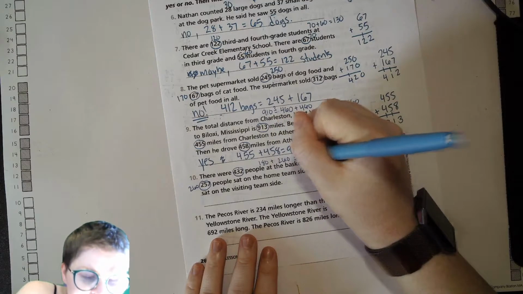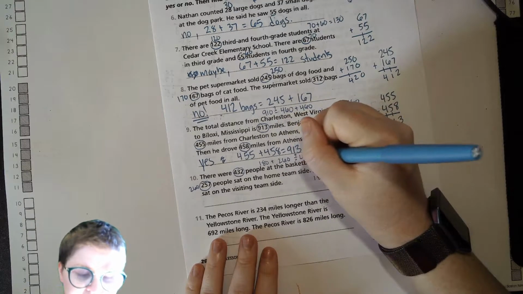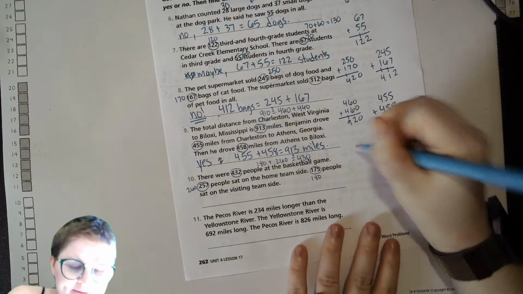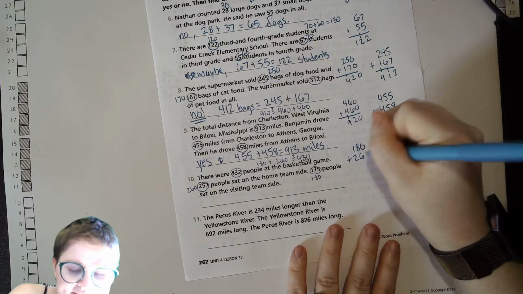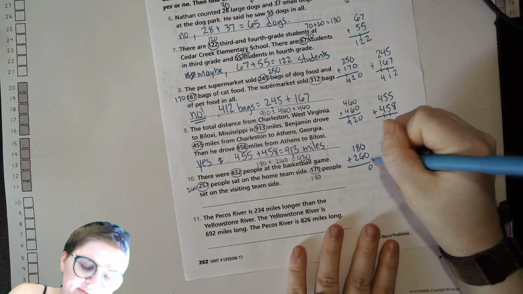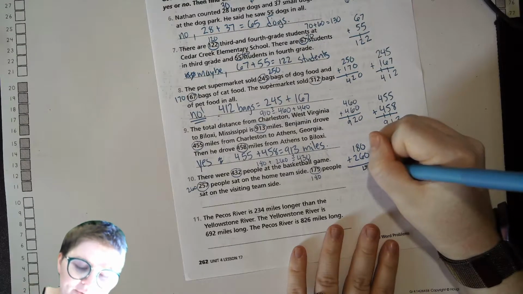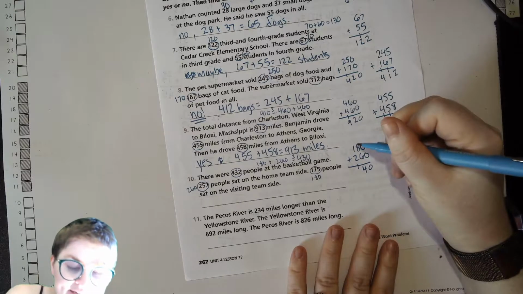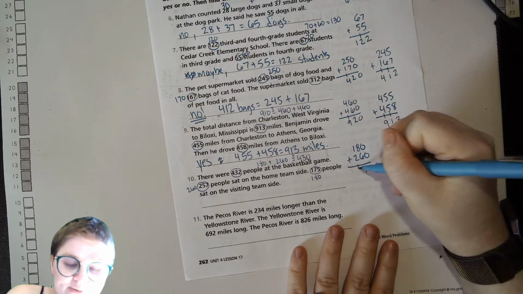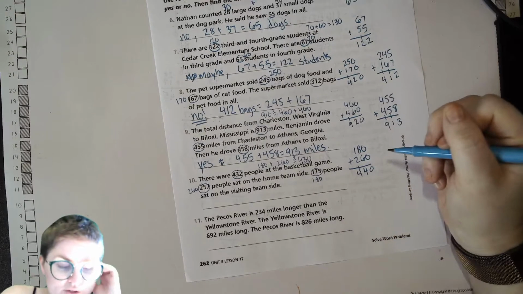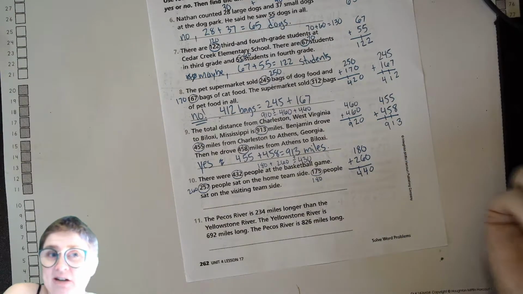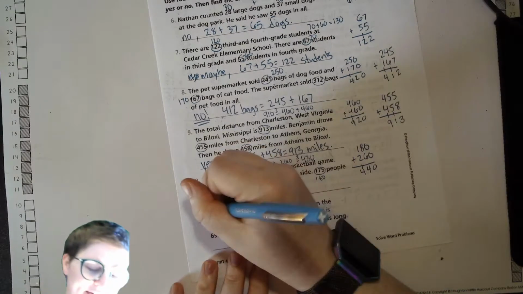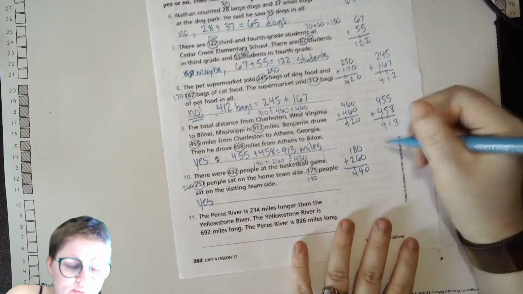Does that equal like 430? Well, let's find out. So 180 plus 260, 0 plus 0, 0. 6 plus 8, 14. And 1 plus 2 is 3, plus 1 more is 4. So 440 compared to 432. I think that's pretty reasonable, right? It's really close. So yes, and then we'll do the real math.